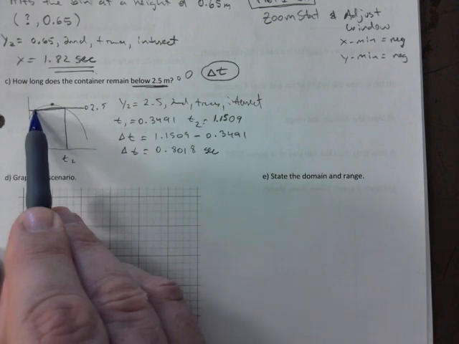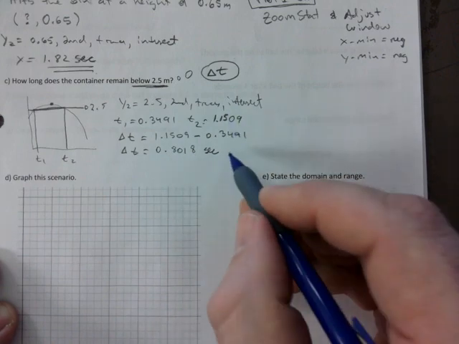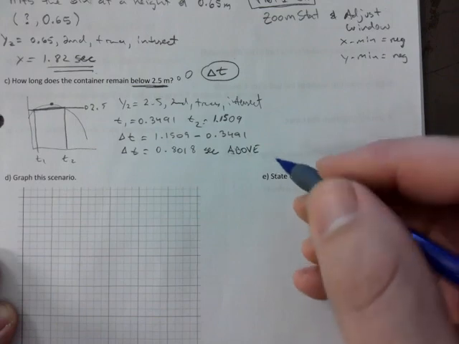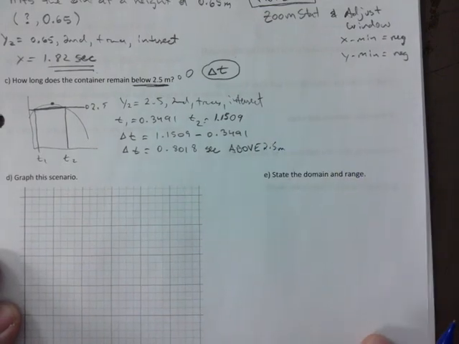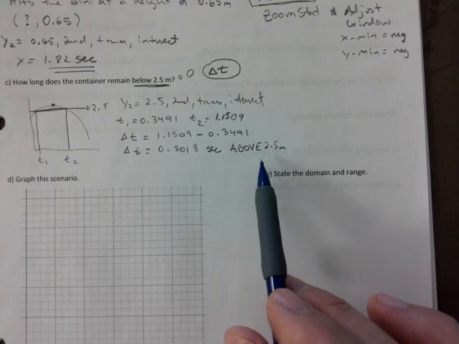Where was this can? Above, wasn't it? So this is above. So what is the trick to find time below? Total flying time minus time spent above.